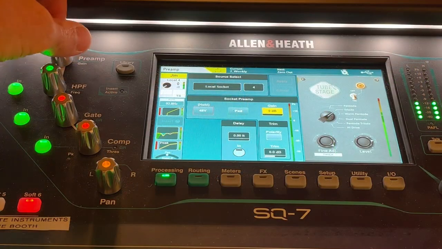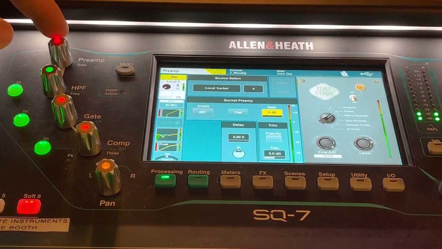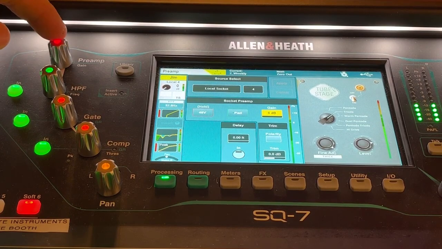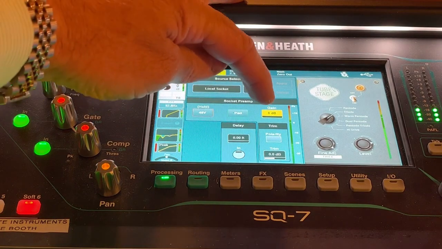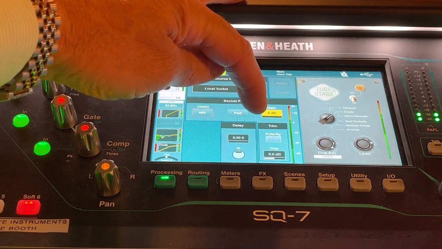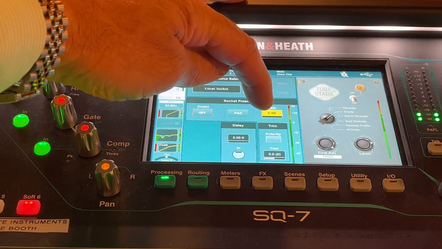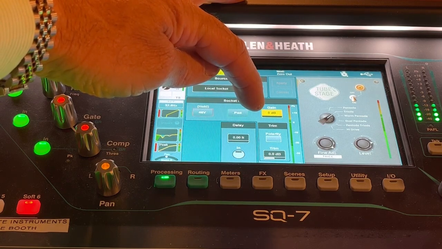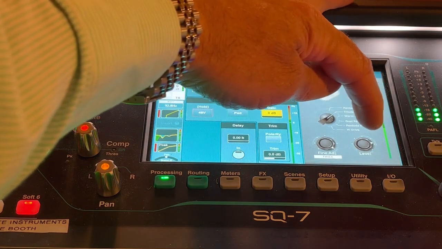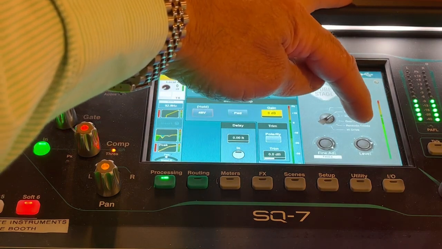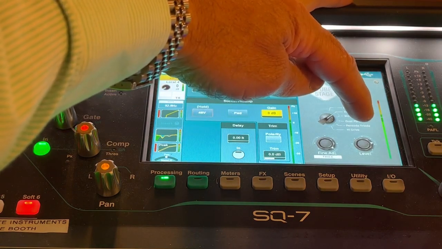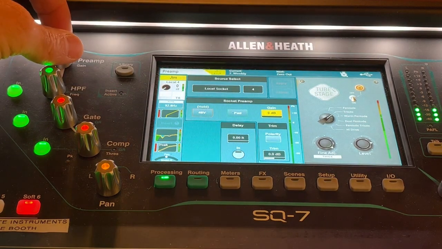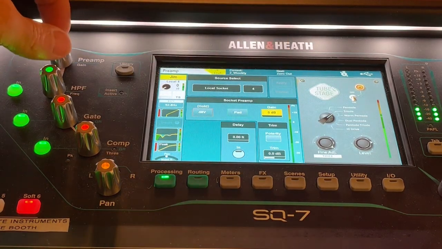Another way of doing this is to turn the preamp knob, and you'll notice when I turn the preamp knob, the same adjustment can be made. This yellow box on the touchscreen that turned yellow says gain, and right now it's set to 0 dB. And you'll notice that the green is coming up, and on occasion, it touches the yellow. That's what you want. And that's basically the way we've had it set up until this point.